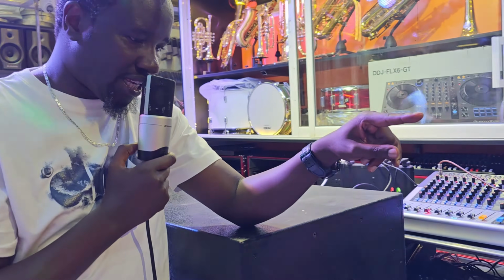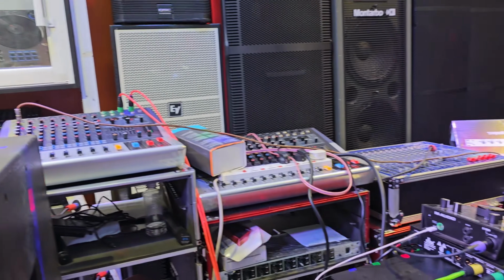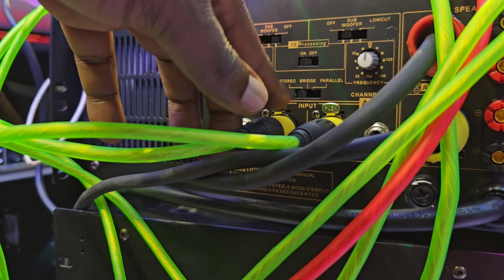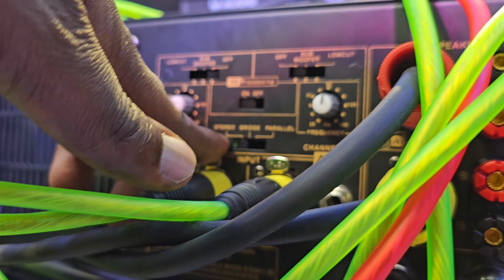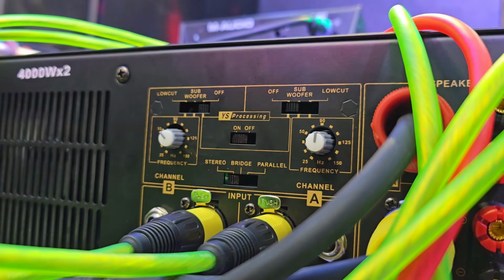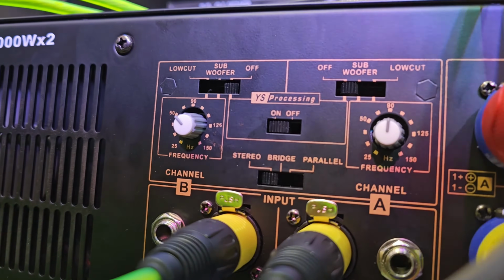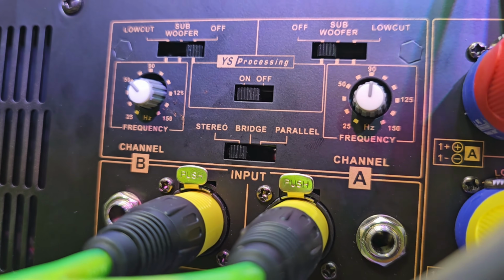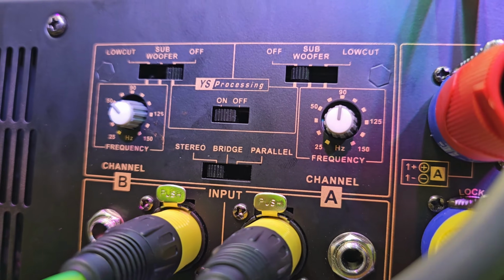All right, so Alex, I think before we go into explaining anything, you can show them. As you can see here, there is something written stereo, then we have bridge and parallel. Alex, have you seen that? Normally when you buy an amplifier, it's going to be under stereo, but you also have the bridge option and the parallel option.